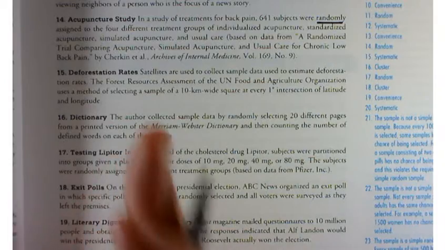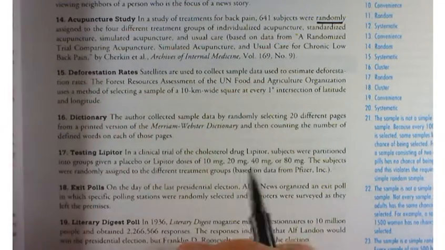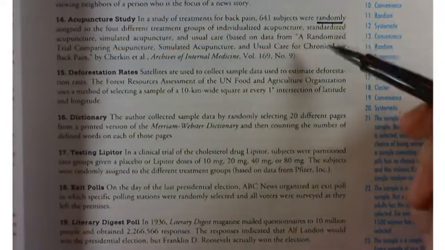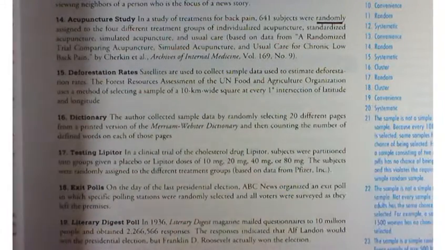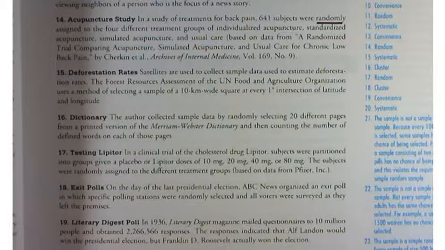You don't have a starting point, etc. The subjects were randomly assigned here, so it's not like, all right, the first one goes here, the second one goes here, etc. So let's scratch off systematic. It's not a convenience sample. It certainly looks like it's a little bit more involved than that.